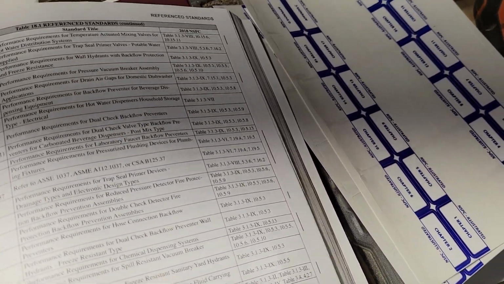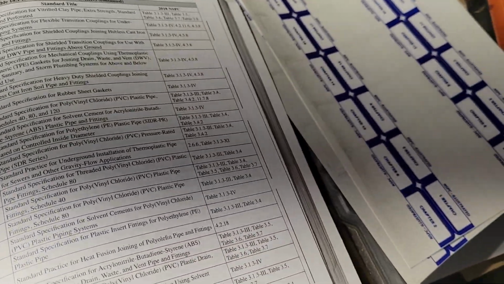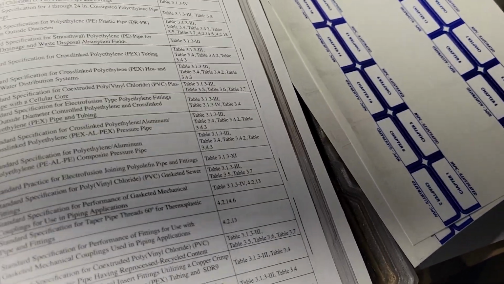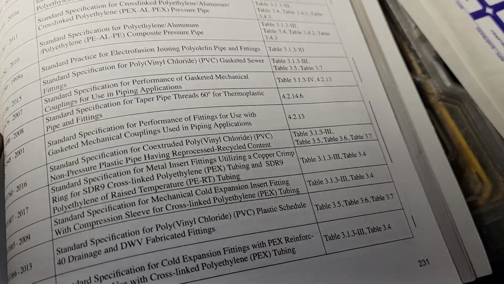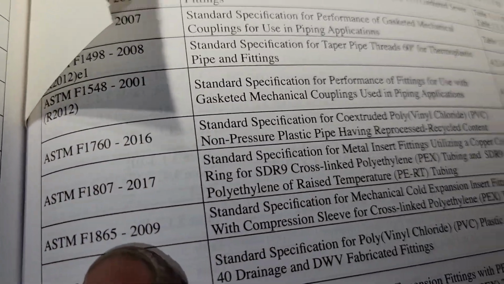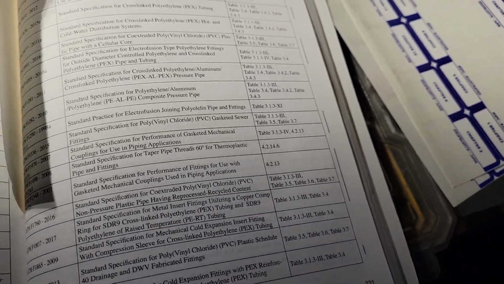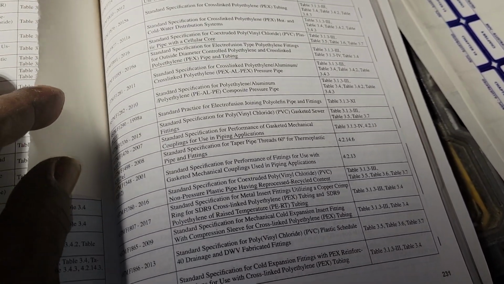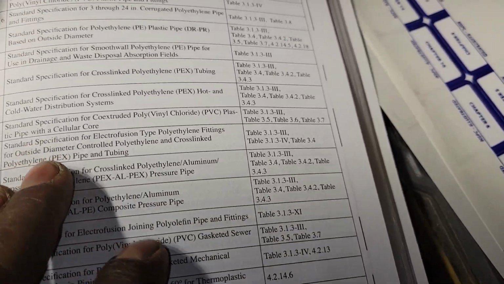Let's see, ASSE. Let's see if I can find it. Here we go. ASTM. Pay attention to numbers. I mean, this is a wild ride. It does have a method to the madness. But I've read computer code that's easier to understand than this.